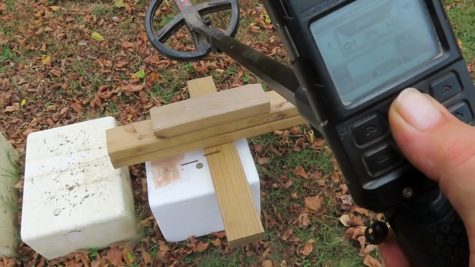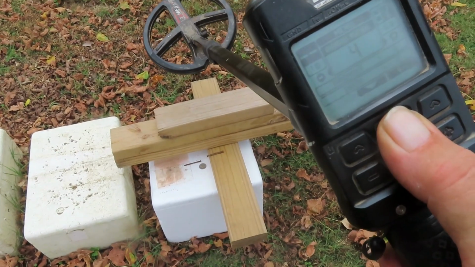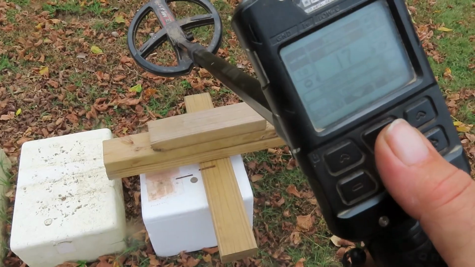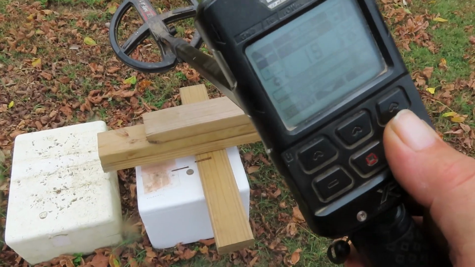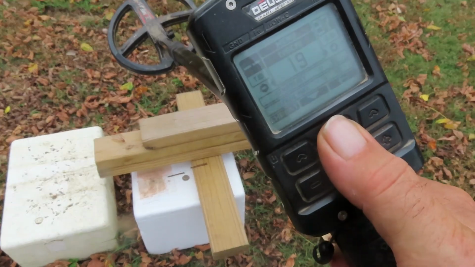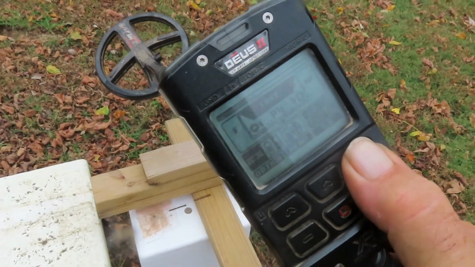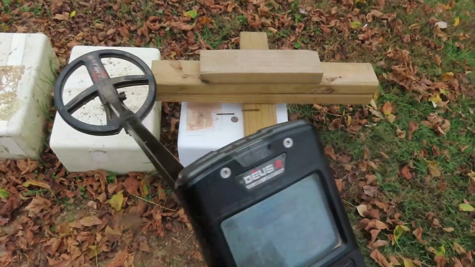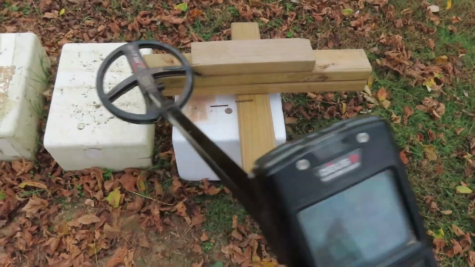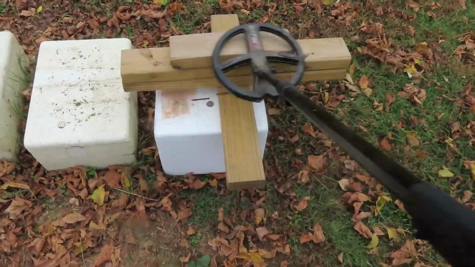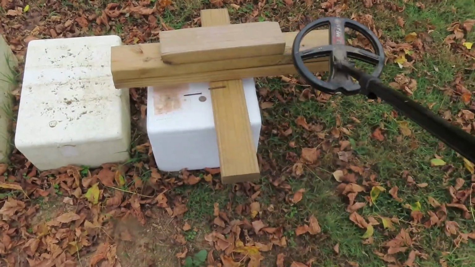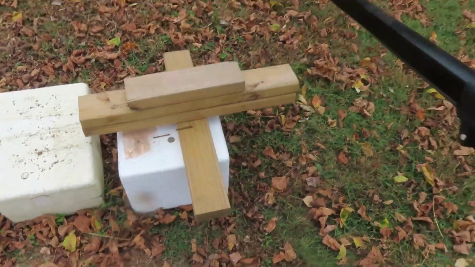Now what we'll do here, I've not done this. We'll try 19 for a disc. Frequency max channel 6. So we're still getting one-way signal.